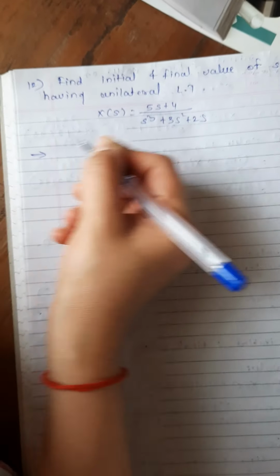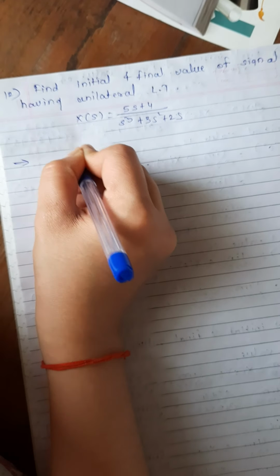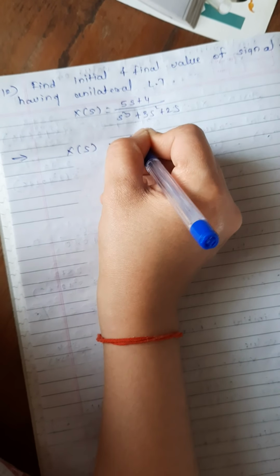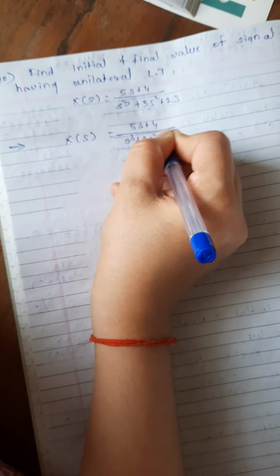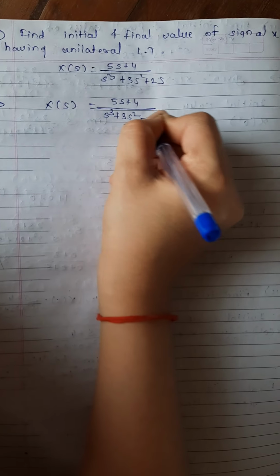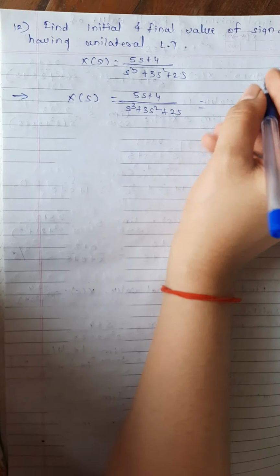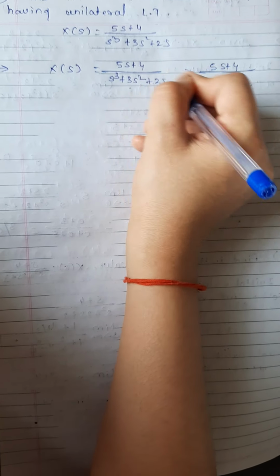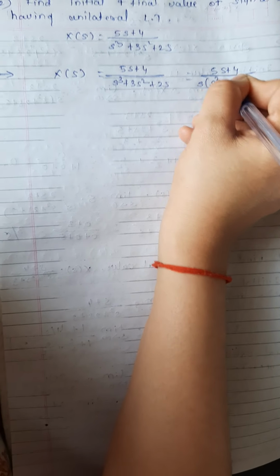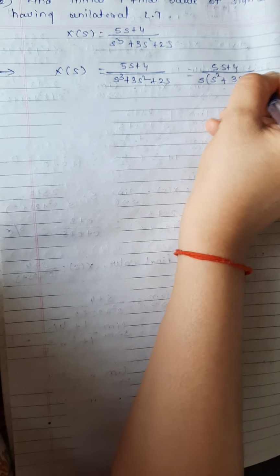So first we write down the given equation. X(s) is equal to (5s plus 4) divided by (s cube plus 3s square plus 2s). We can write this equation as (5s plus 4) divided by s, which is common in bracket, (s square plus 3s plus 2).